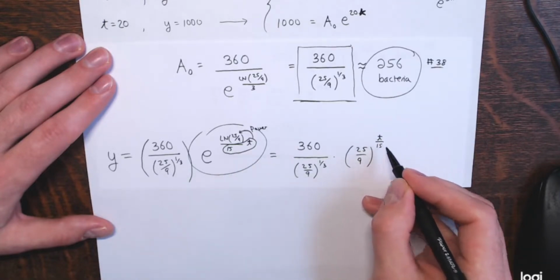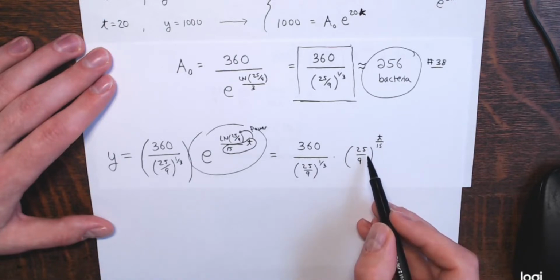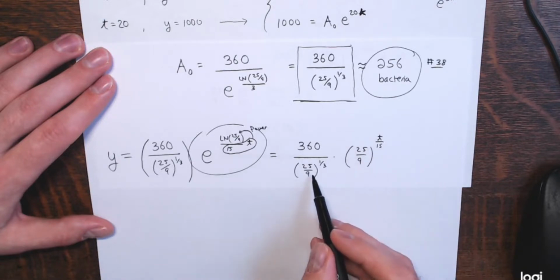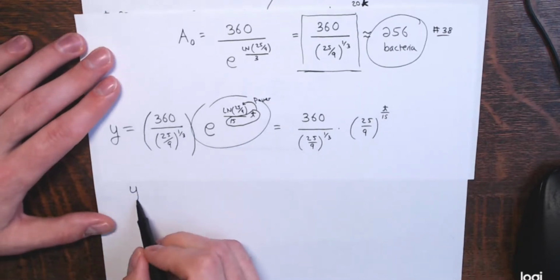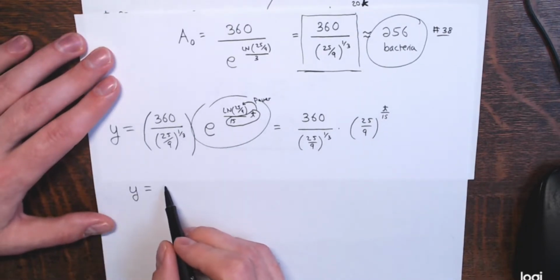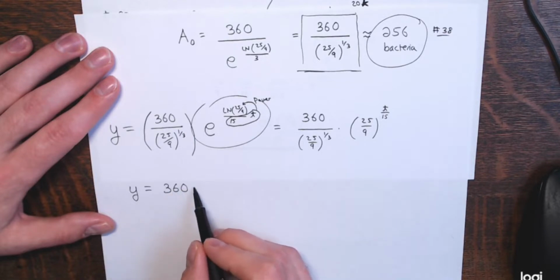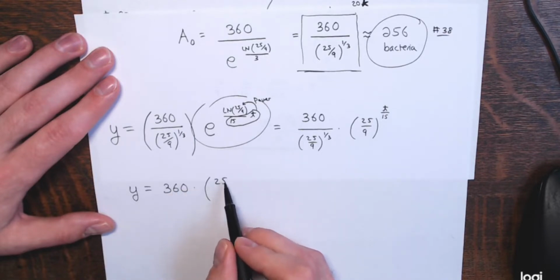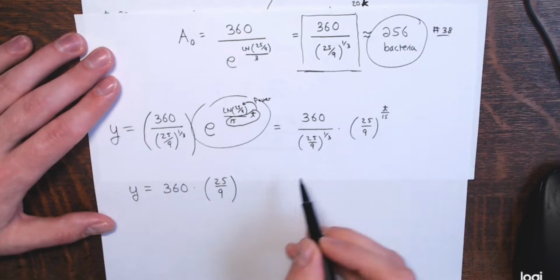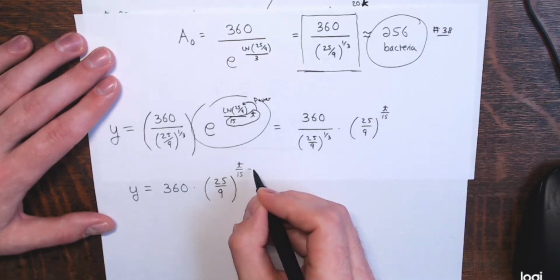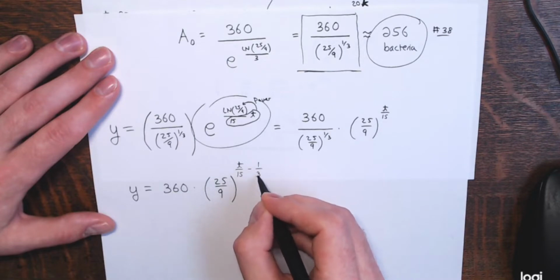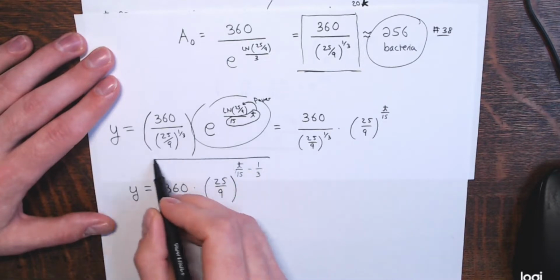And then I have something with a base of 25 ninths in the numerator, something with a base of 25 ninths in the denominator, then I subtract those powers. So my final model here is going to be y equals 360 times 25 ninths to the t over 15 minus 1/3 power. And that's all the exponents. So this is the model I'm going to use.